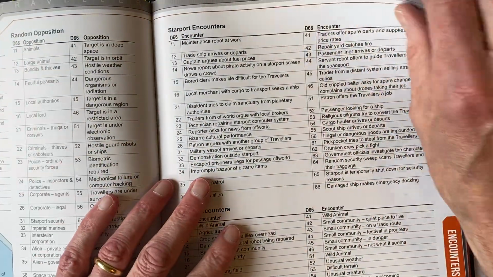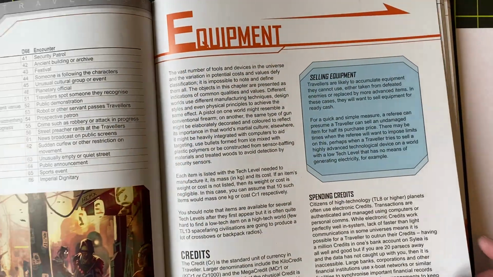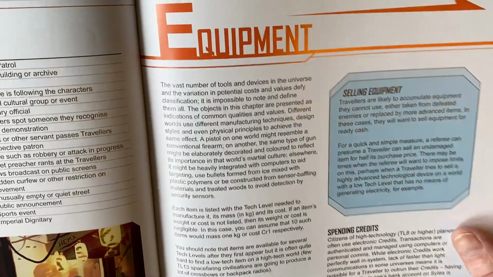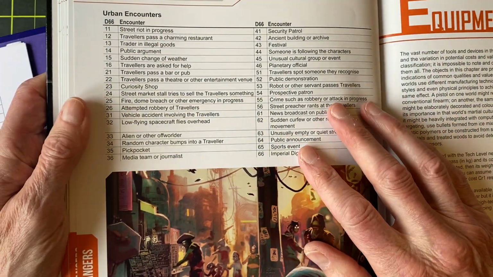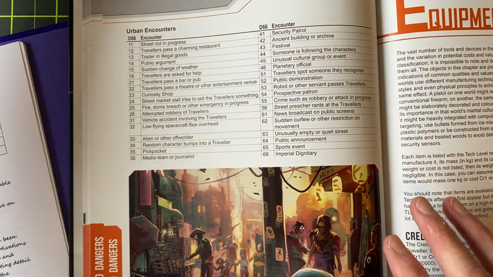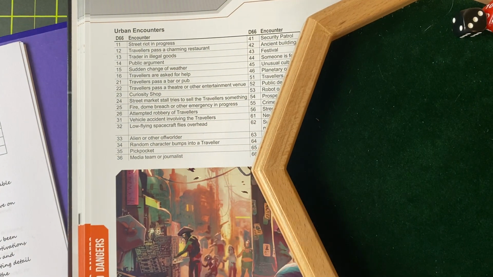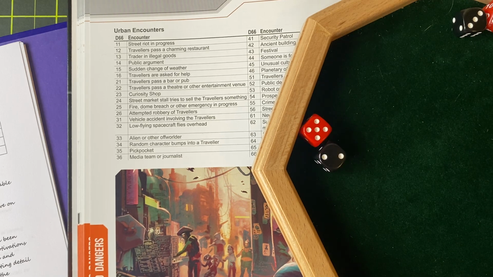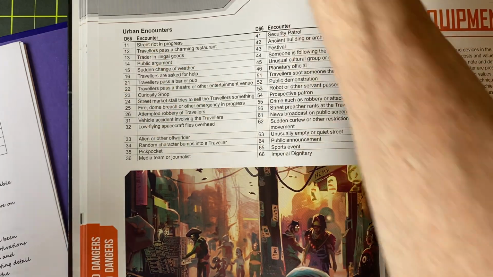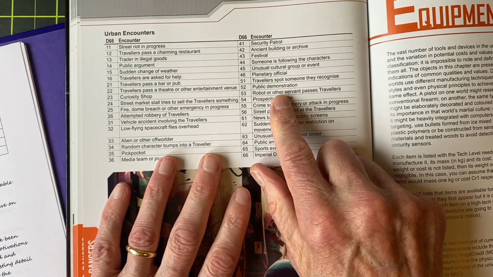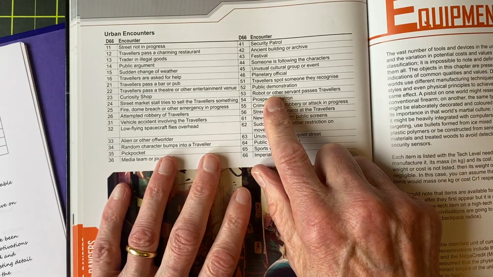That's rural. So urban encounters involve all this stuff. So it's a case of getting 2d6. We'll have the red as the first dice and black as the second. It would help if I took one of my reds out. So we've got a 52. And a 52 on our chart means it's a public demonstration. Well, that makes sense, doesn't it?